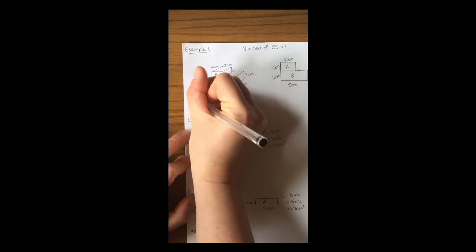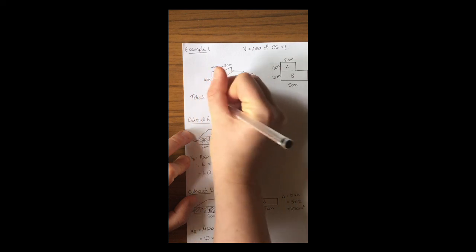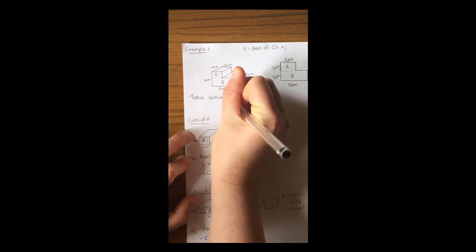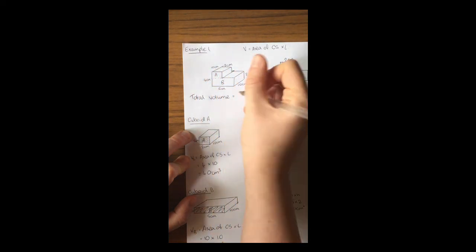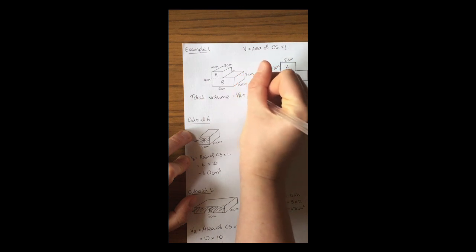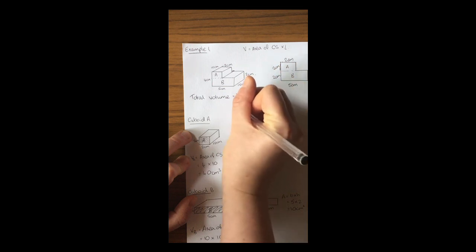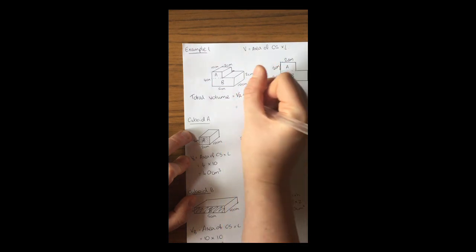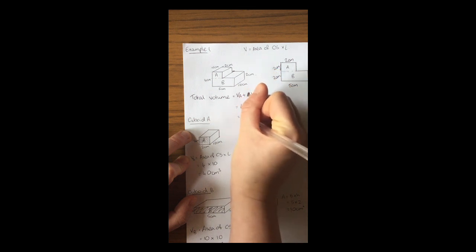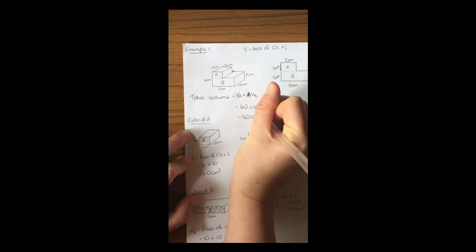So our total volume then, we're not done yet. The total volume, answer the question. Total volume of this shape is equal to the volume of A plus the volume of B, since they're stuck together. So we have 40 plus 100. So our answer is 140 centimeters cubed. And that's your final answer there.